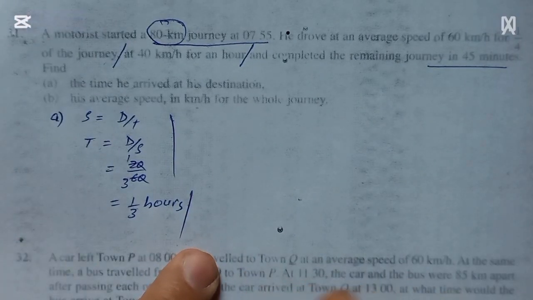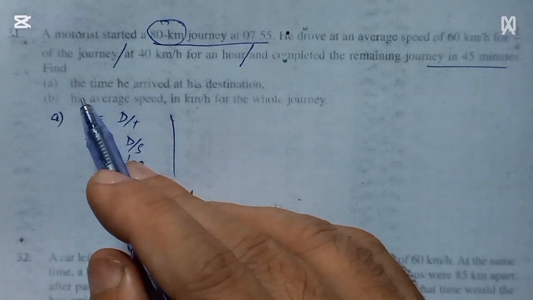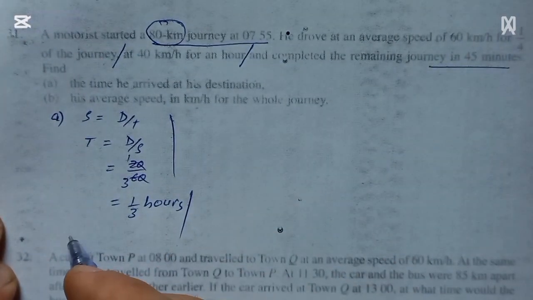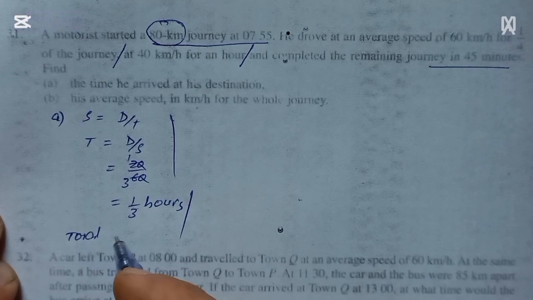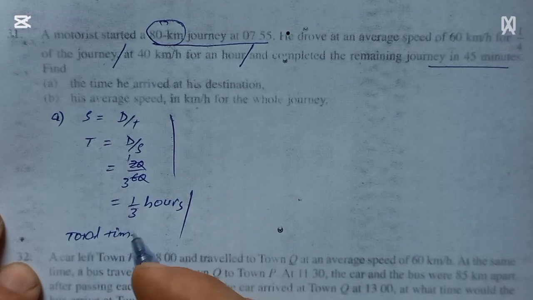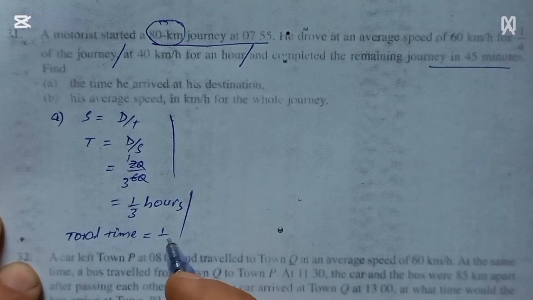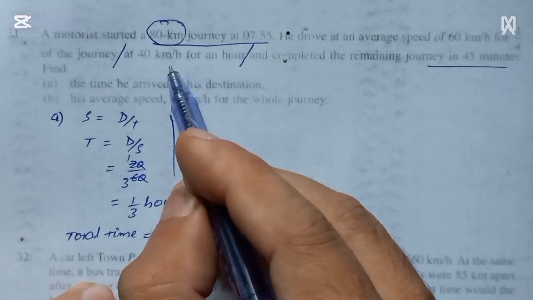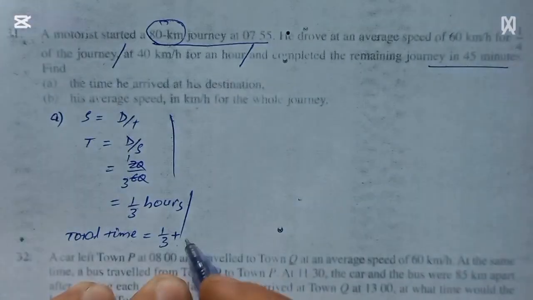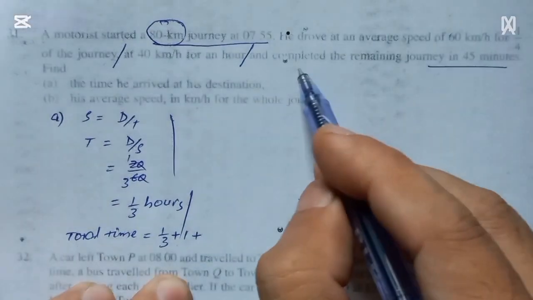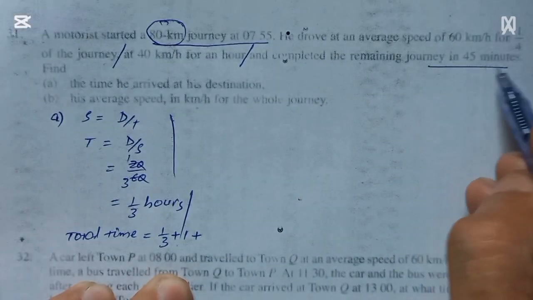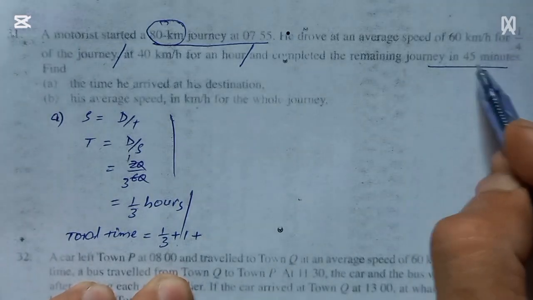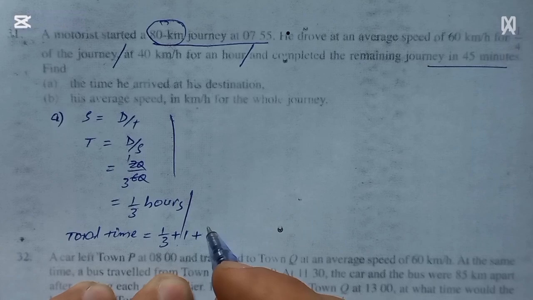Okay. Now A part is given total time. So total time will be equal to 1/3 hours plus 40 kilometer per hour for an hour, so 1 hour, plus last part completed the remaining journey in 45 minutes. 45 minutes will be equal to 3/4 hours.